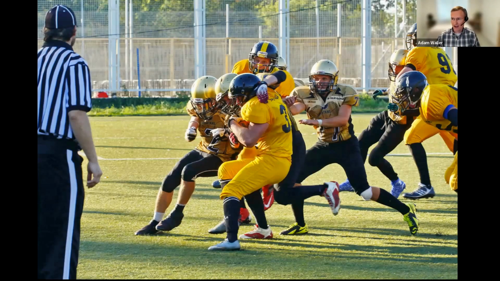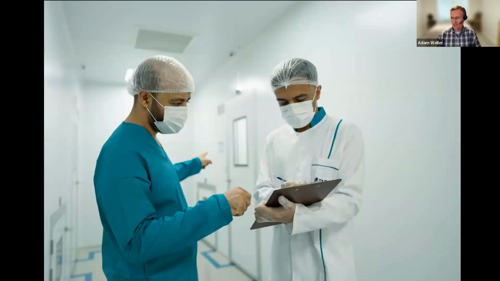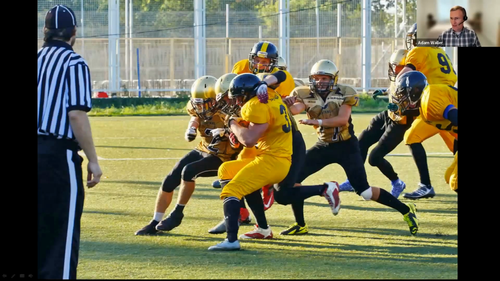And after reviewing the replay, they came out and they said, you know what? We're overturning that call, and they awarded the touchdown to the Packers. They came around, they did their field goal kick. They made the kick there, and they won the game at 14-13.